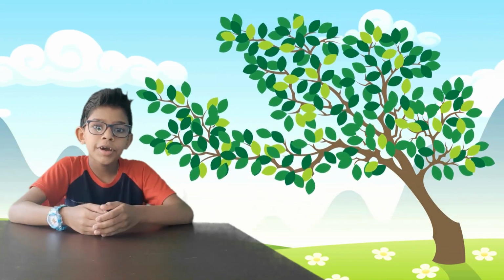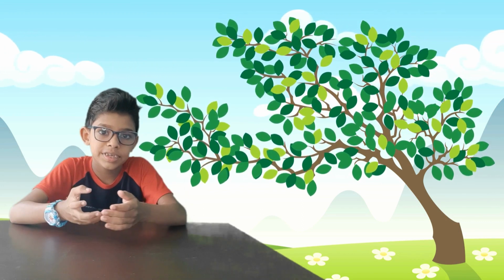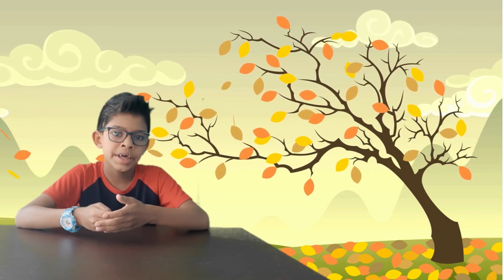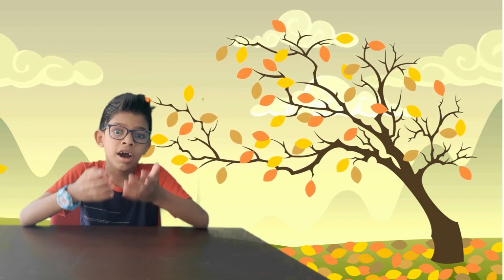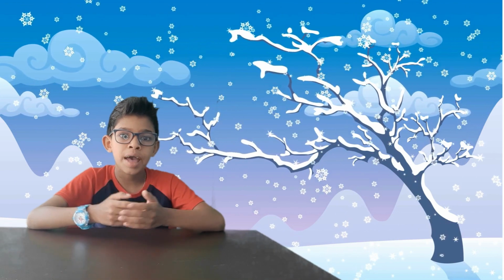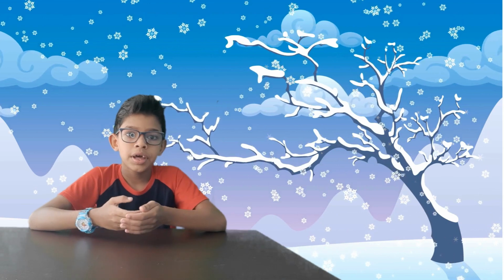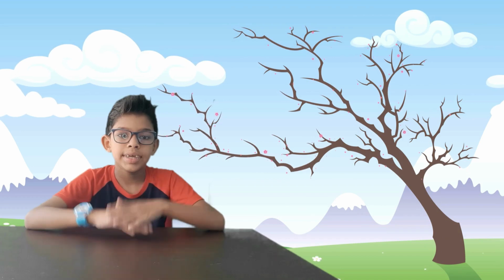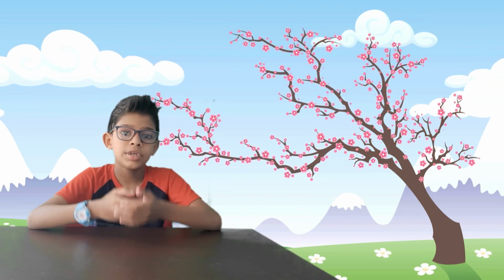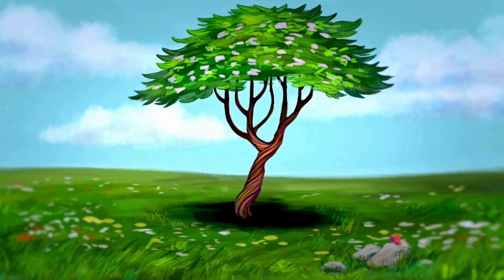Friends, do you know in which season the tree is covered with lots of leaves? It's in summer. As the weather gets colder, the leaves turn orange and red and they start to fall. Do you know what happens next? The leaves fall to the ground and the trees stay bare all winter long. In spring, new leaves start to grow on the tree. It's like being reborn.